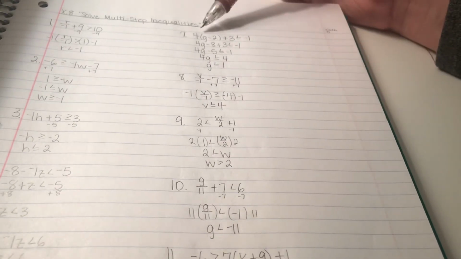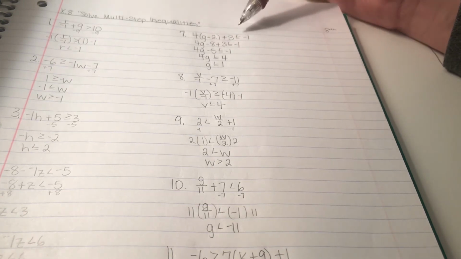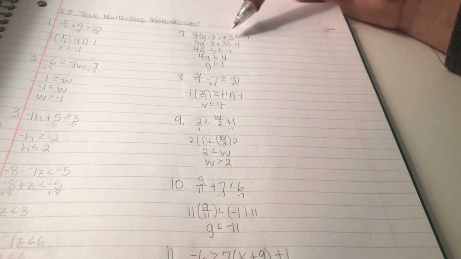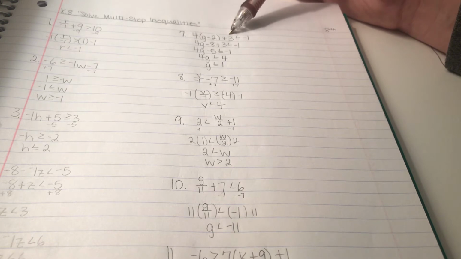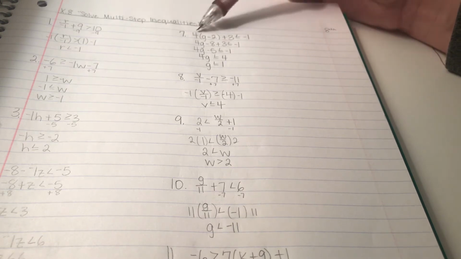Number 7. 4 times g minus 2 plus 3 is less than or equal to negative 1. Now, unlike our last problem, if you divide it by 4, that's going to get complicated with the 3 here, with the negative 1 here. So my first step for this one is to use the distributive property.